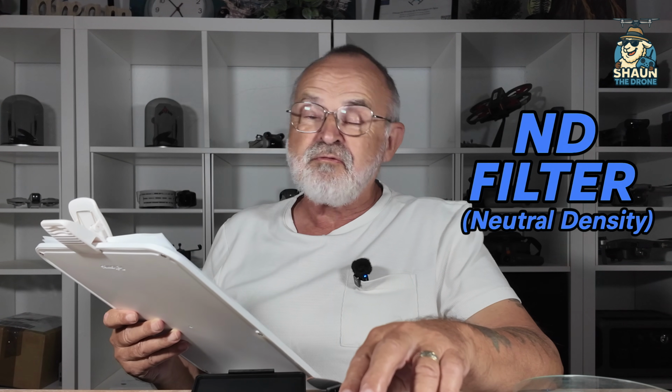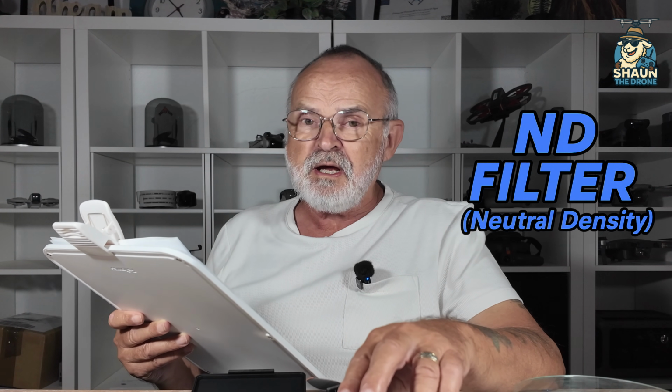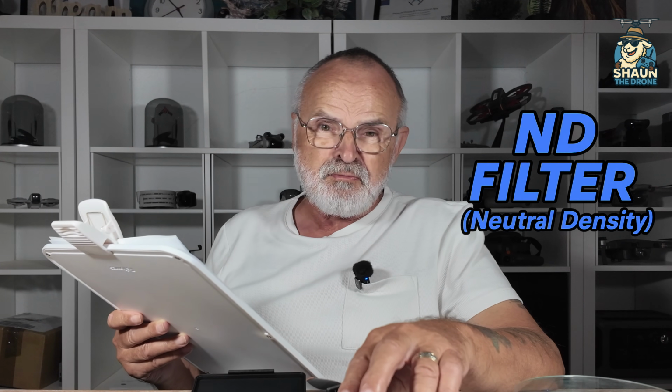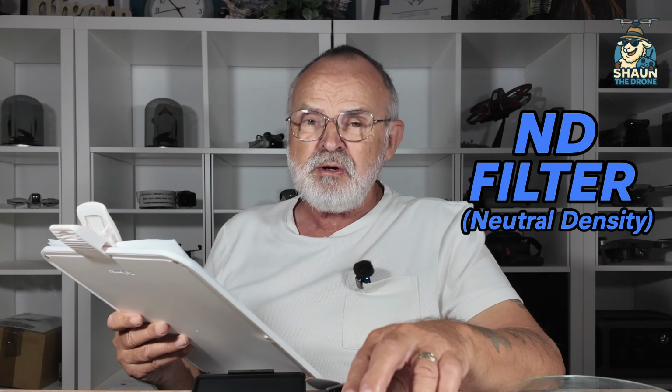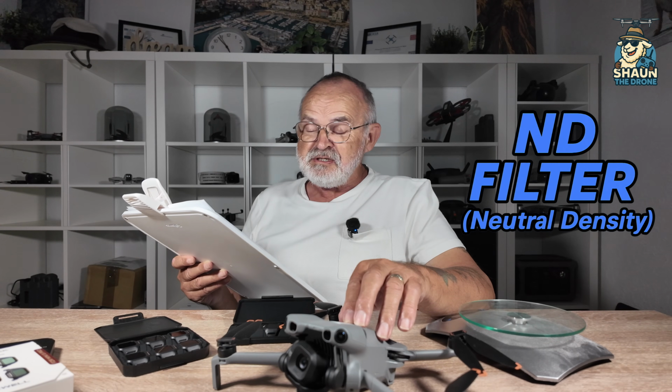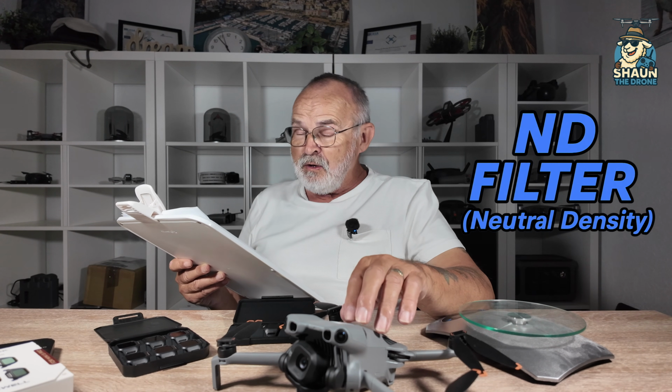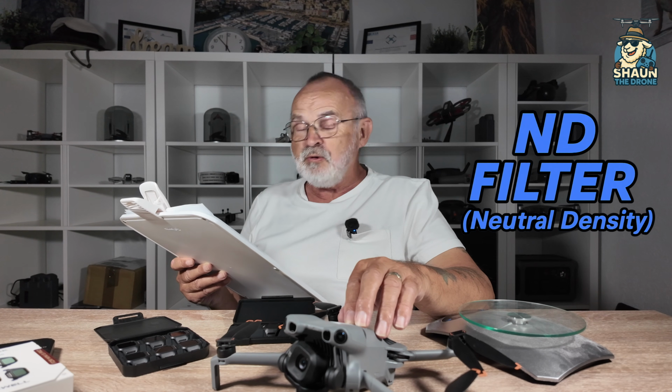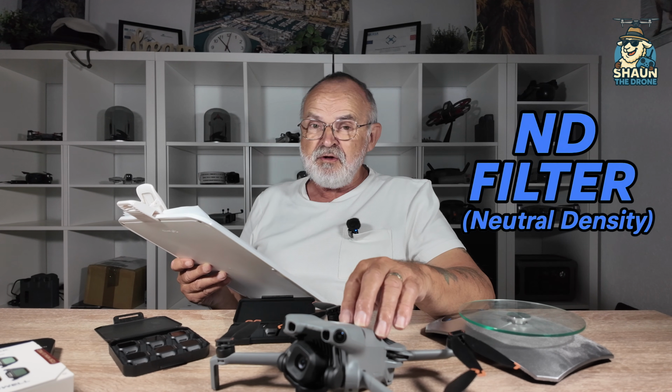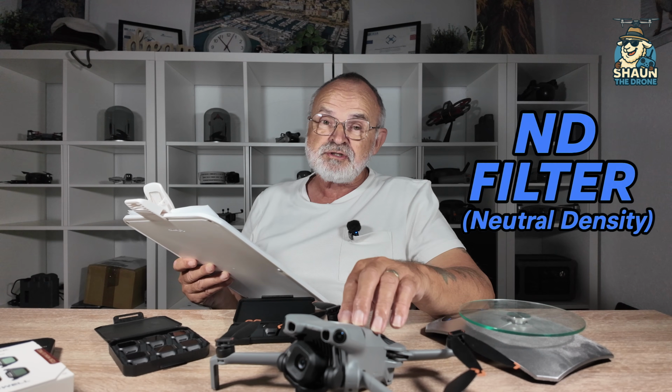For video, there's a simple rule used by filmmakers. The shutter speed should be double your frame rate. So if you're filming in 4K at 30 frames per second, then the shutter speed should be 1/60. And if you're doing it at 60 frames per second, then the shutter speed should be 1/120. That gives a motion blur. Now, without an ND filter, your shutter speed might be 1/1000 or even higher, and this will make the video look choppy or harsh.